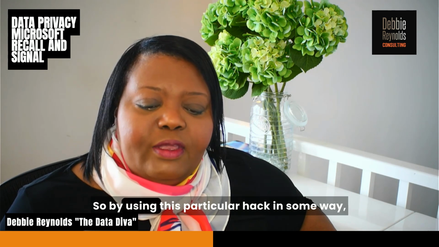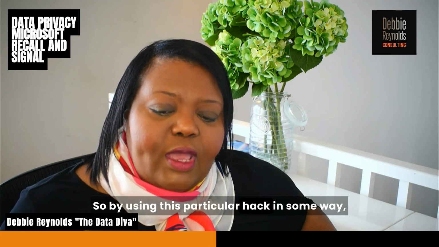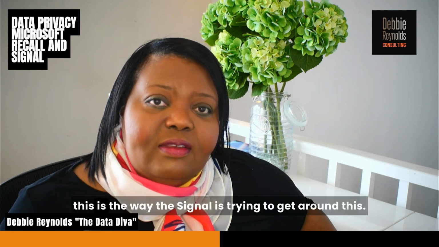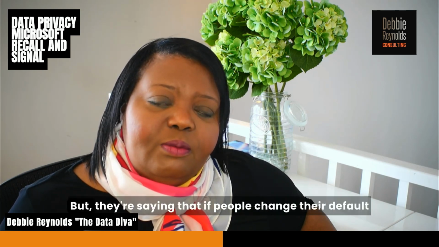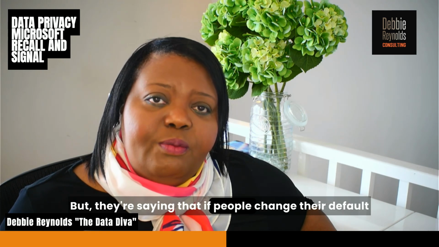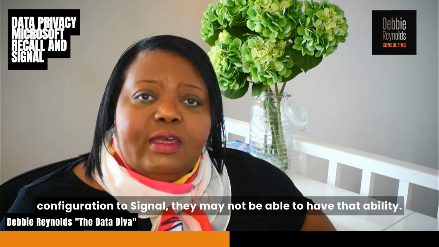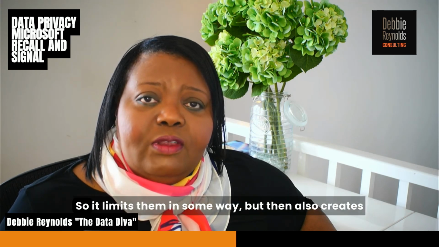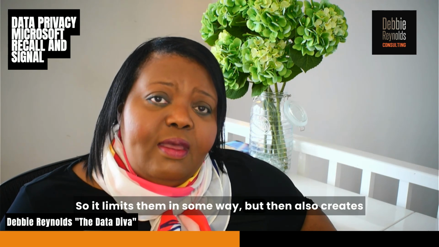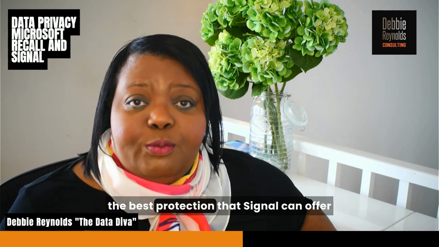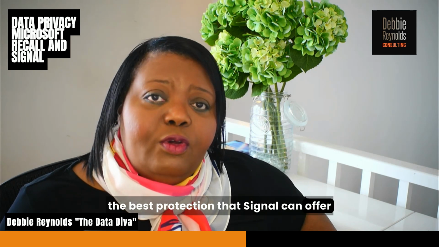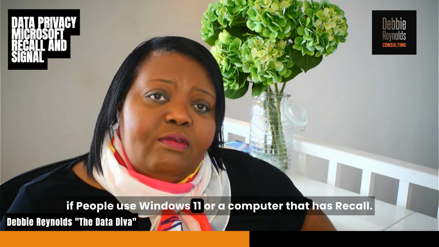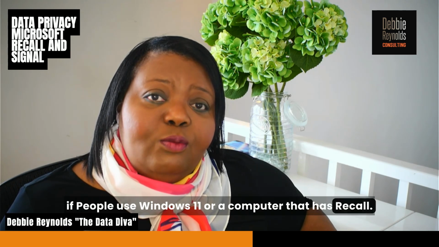So, by using this particular hack in some way, this is the way Signal is trying to get around this. But they're saying that if people change their default configuration to Signal, they may not be able to have that ability. So it limits them in some way, but then also creates the best protection that Signal can offer if people use Windows 11 or a computer that has Recall.